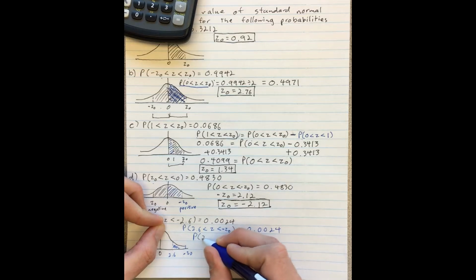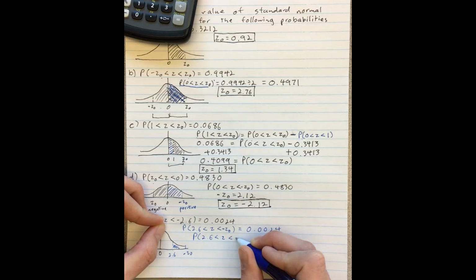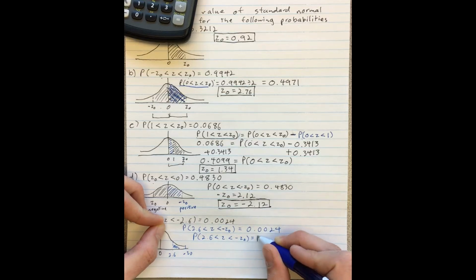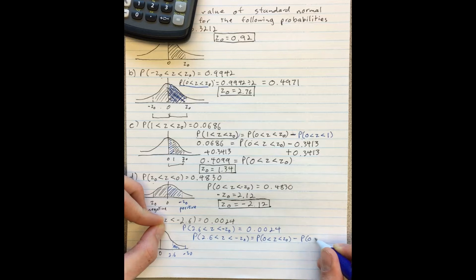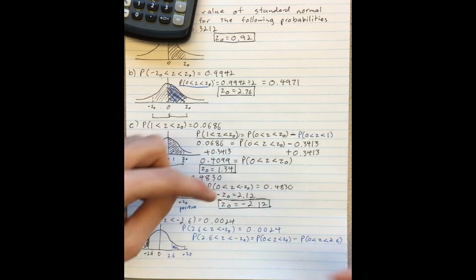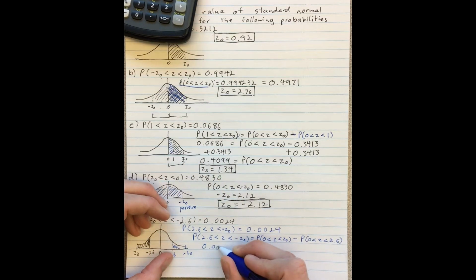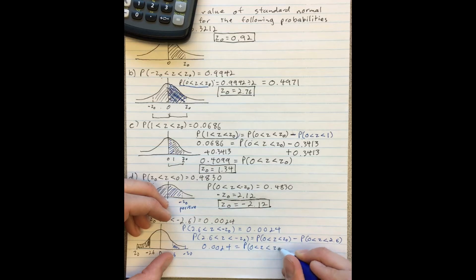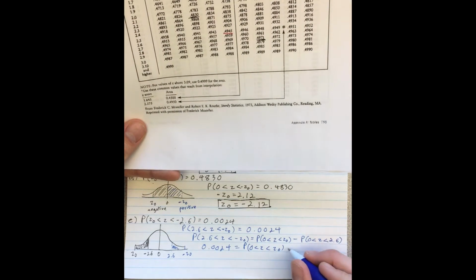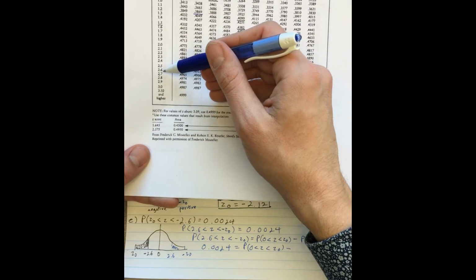So the probability that 2.6 is less than z is less than negative z0 is equal to the probability that 0 is less than z is less than negative z0 minus the probability that 0 is less than z is less than 2.6. We know what this number is, 0.0024. And we happen to not know this yet, but we will get there. It gets a little harder to write as I get to the bottom of the page here, so just bear with my messy writing.